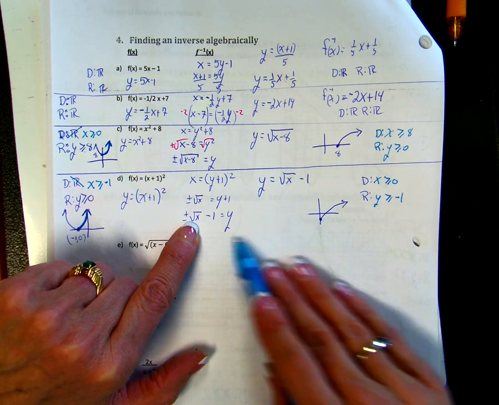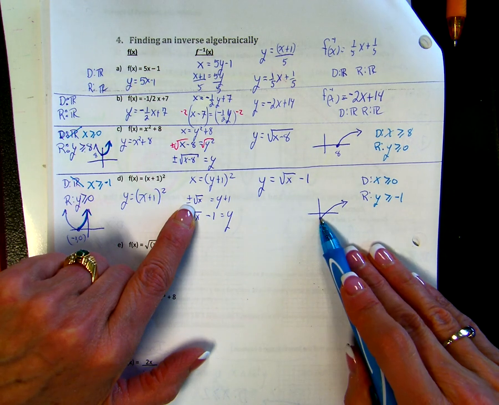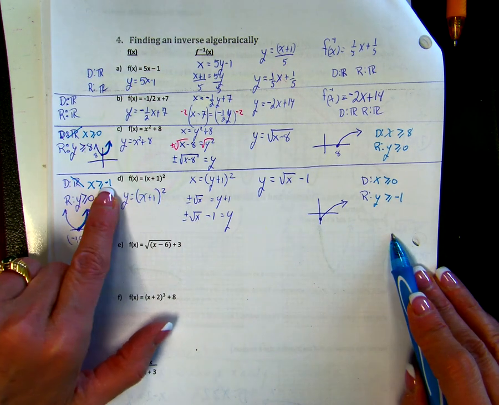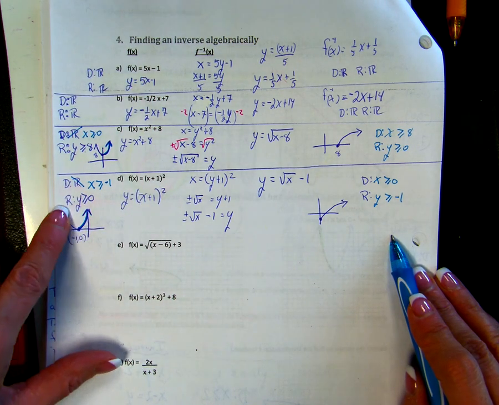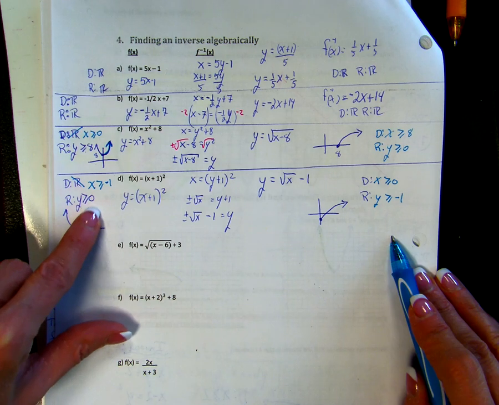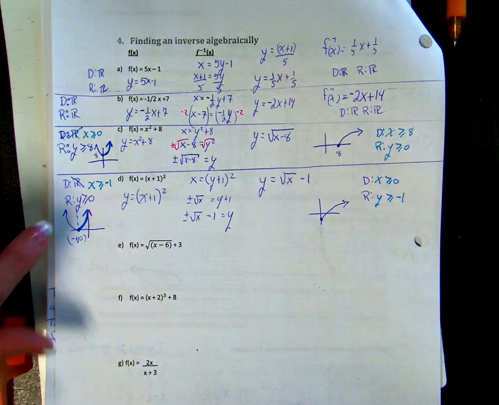So here's our inverse, but why am I not putting the other side? Because I want my inverse to be a function, so I restricted my original domain. This is what the parabola looked like, shifted 1 unit to the left. Here's my axis of symmetry at -1.